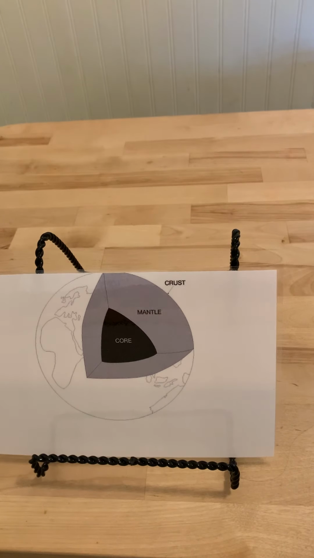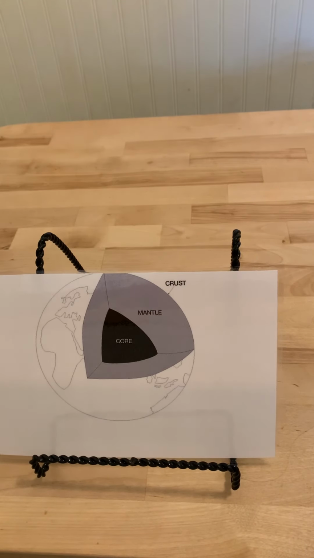Now, as we know, the crust, the part that we live on, is quite solid. The part underneath it, the mantle, is not quite as solid. In fact, we say that it is plastic. And we're going to learn about plastic on another day.